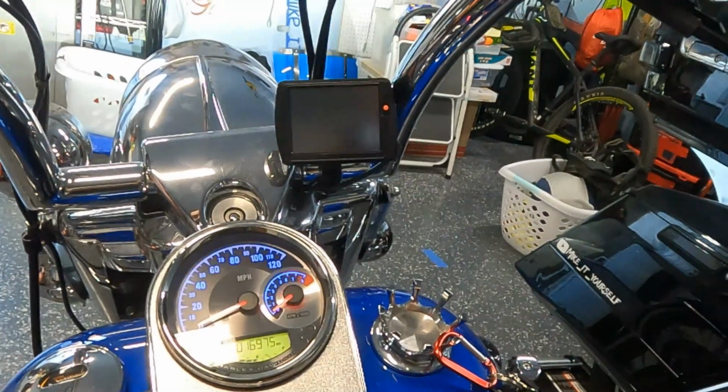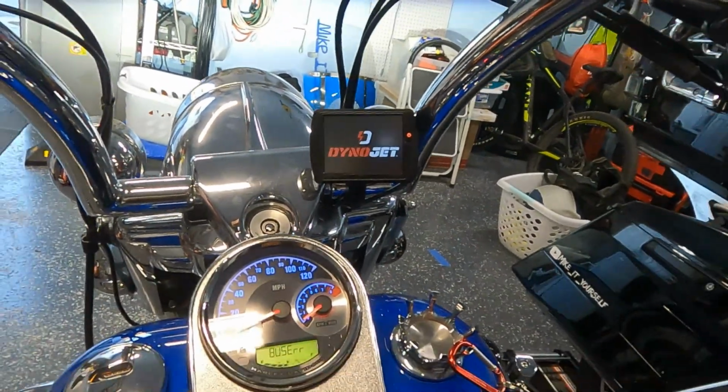And in this week's video, we're going to take a little deeper dive into the DynoJet Power Vision. Let's take a look at some of the pages and how to configure them, that way you know how to use your actual tuner other than just doing the auto tune. We're going to go ahead and turn this thing on. We'll get power to the DynoJet.